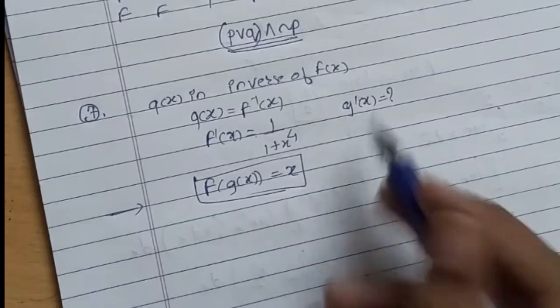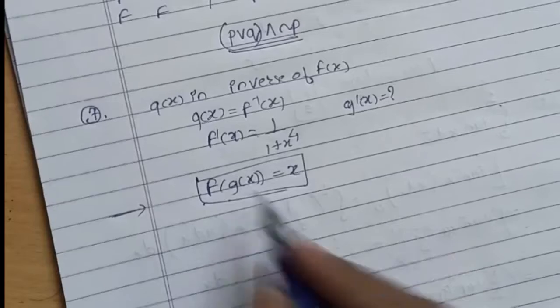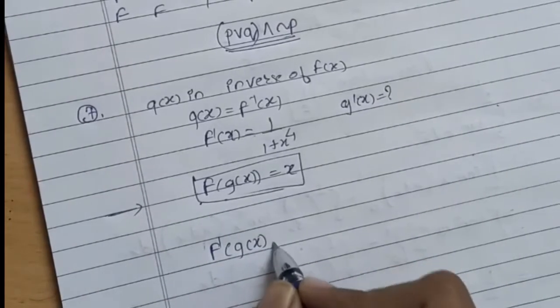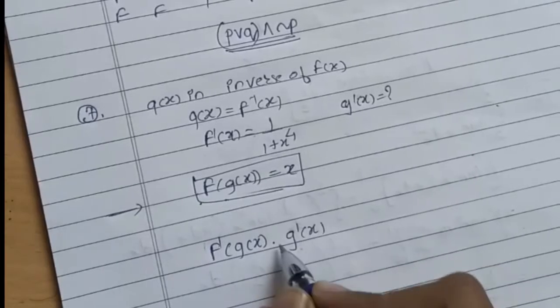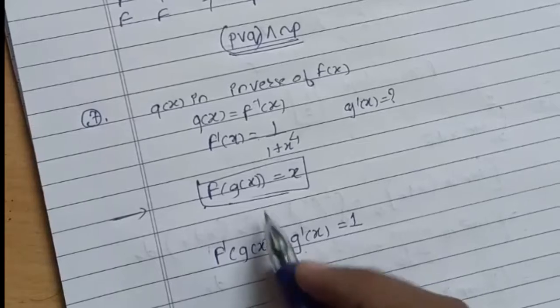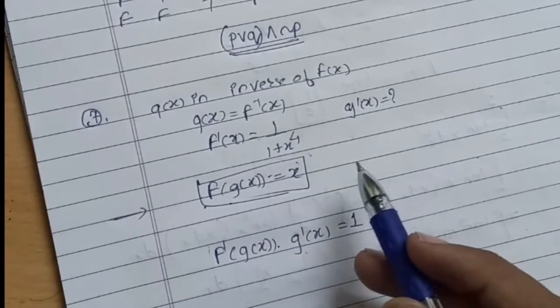In order to calculate g dash of x, let us take the derivative of this term: f dash of g of x into g dash of x is equal to 1. We have f dash of x as 1 upon 1 plus x raised to 4.